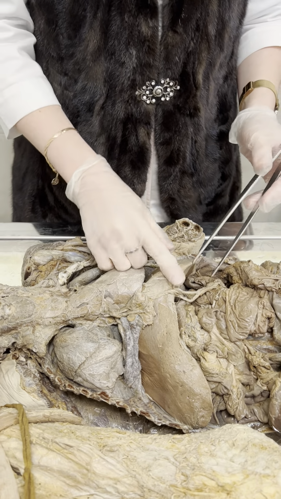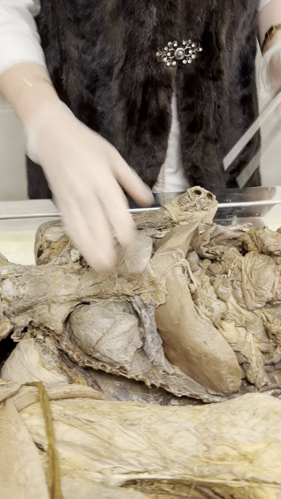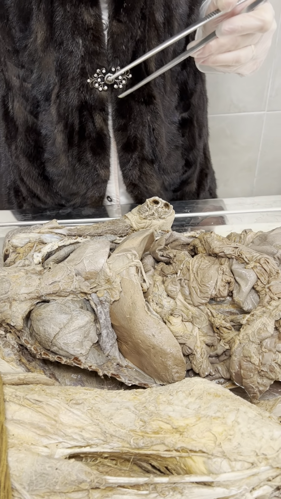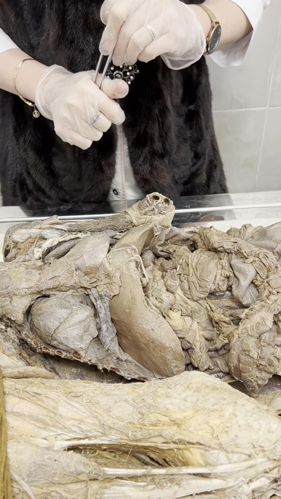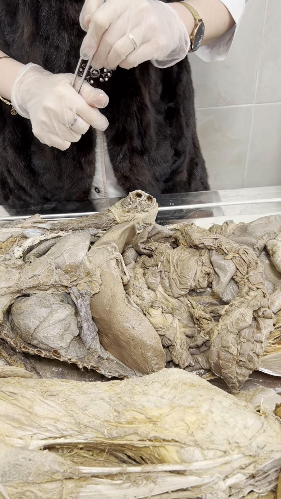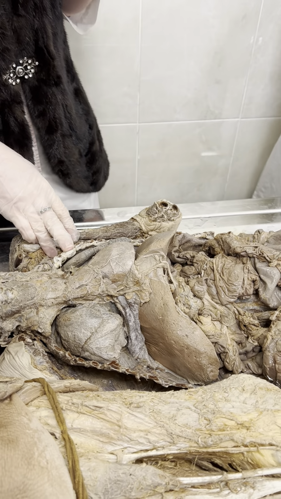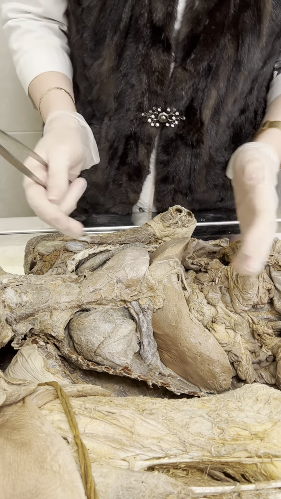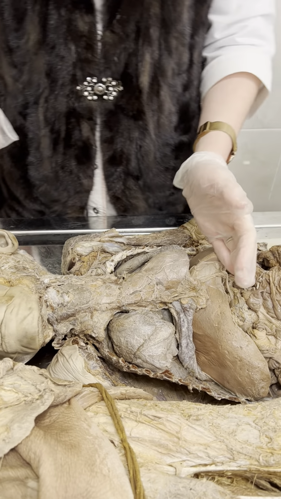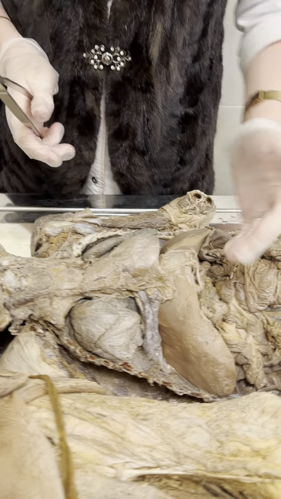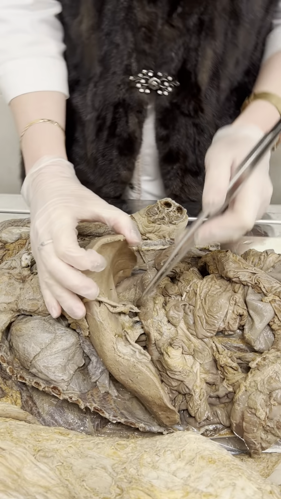Okay, the third anastomosis is located at the cardiac orifice of the stomach, at the junction between the esophagus and stomach. The esophageal veins drain into the azygous and hemiazygous veins, which are tributaries of the superior vena cava. And the left gastric vein drains into the portal vein.